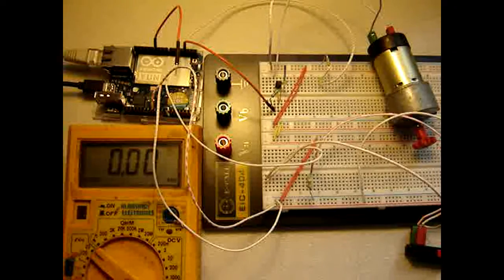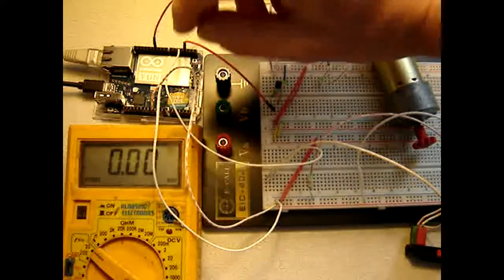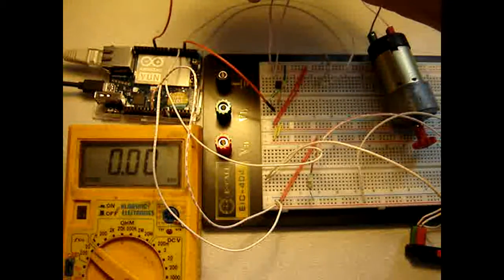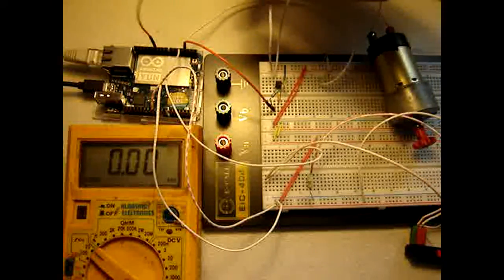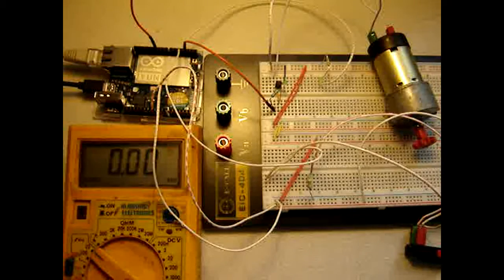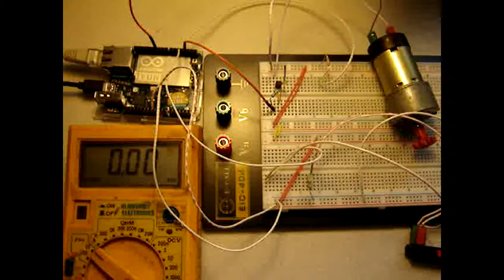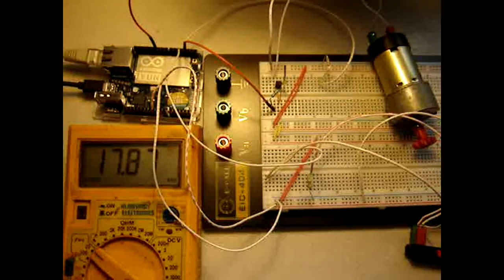So, this is the wire with output from pin 11. Let's start the serial monitor again. And let's measure it.